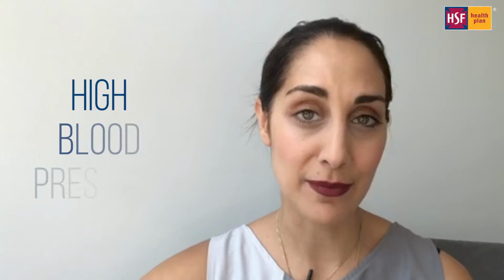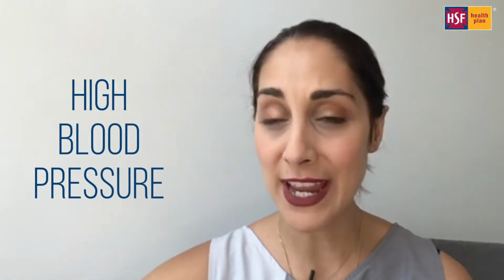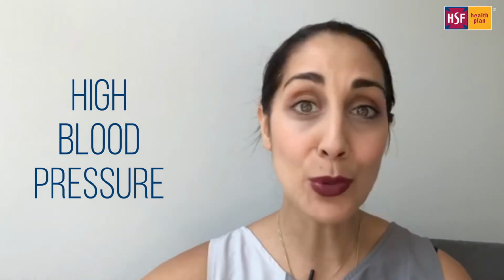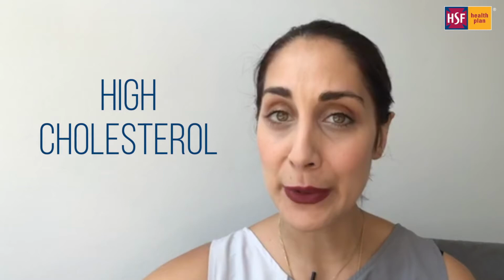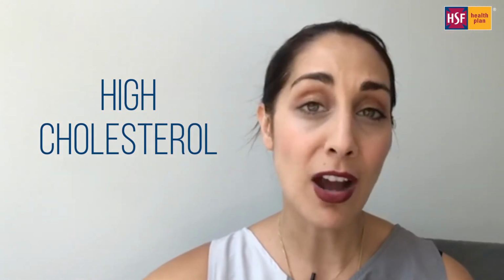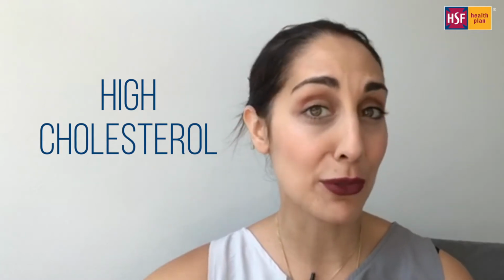There are a number of common conditions that can attribute to vascular disease. Firstly, high blood pressure. When the pressure in the arteries is raised, it can cause damage to the arteries, making them more easily clogged up and also more easy to burst. High cholesterol can also attribute to vascular disease because the cholesterol starts to clog up the arteries, not allowing the blood to flow through them as easily.